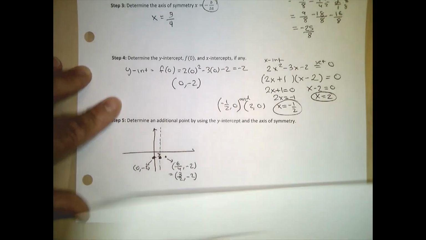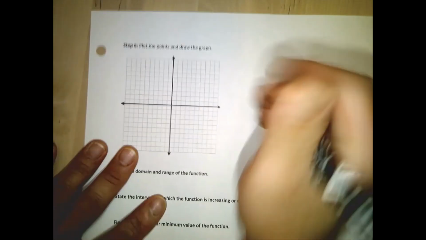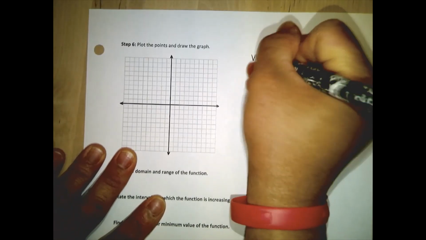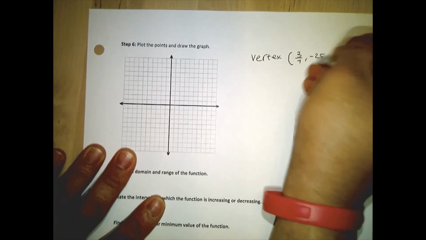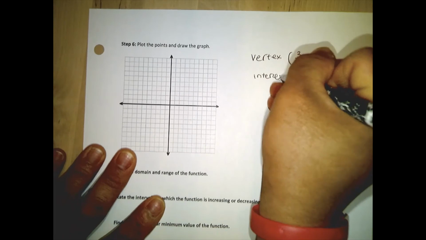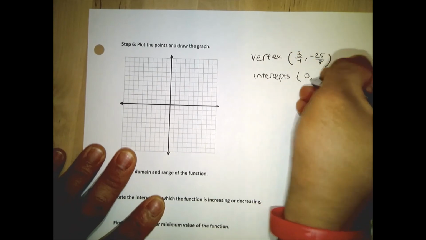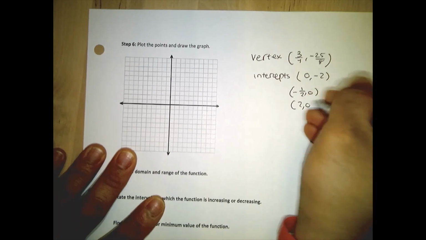And now all I need to do is plot all these points. So why don't I list them over here? I had the vertex, which is 3/4, negative 25 over 8. I had the intercepts, which were 0, negative 2, negative 1 half, 0, 2, 0.